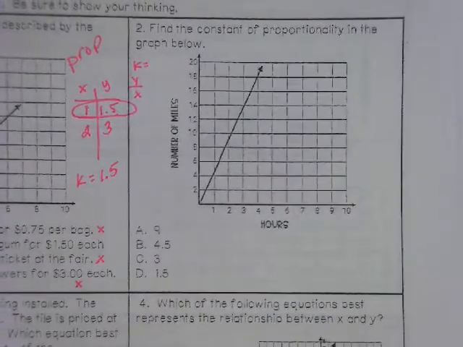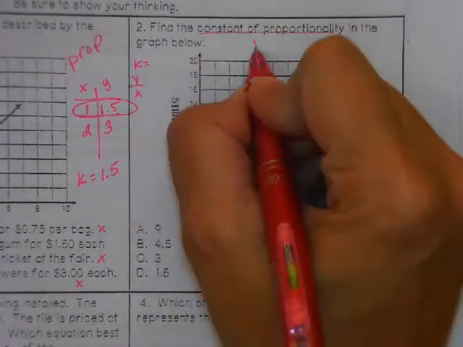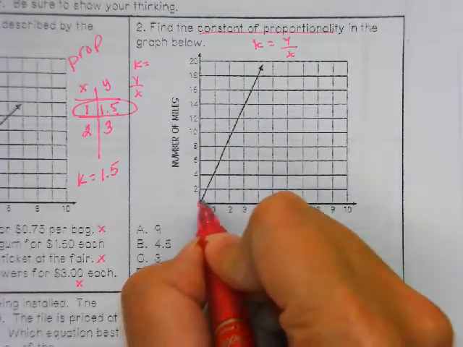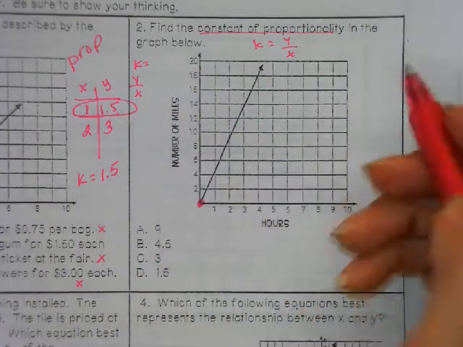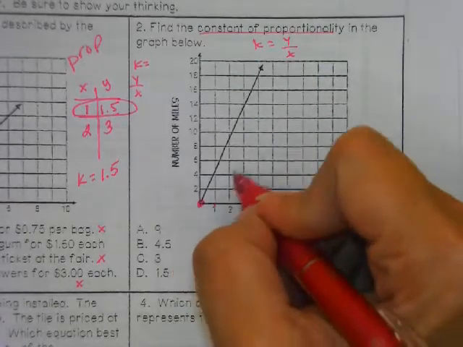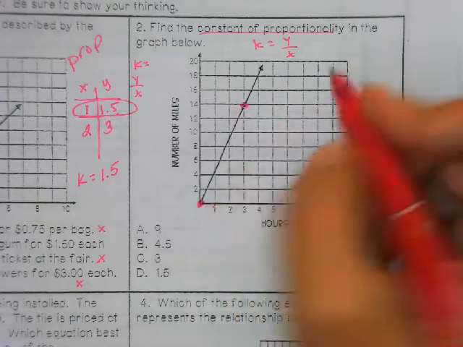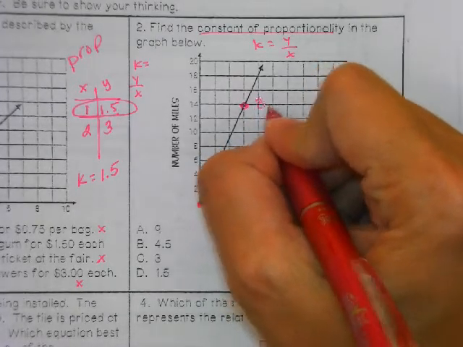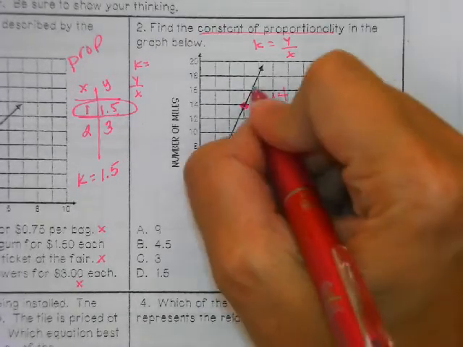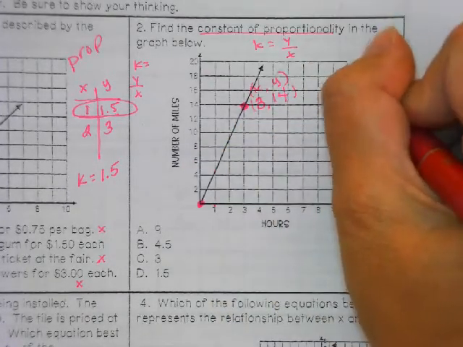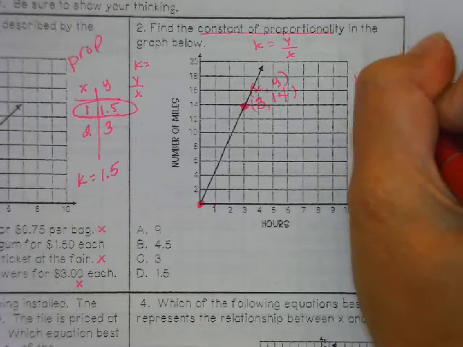Again, here we have a graph. Remember that constant of proportionality, k equals y over x. So again, it is proportional. That's the only time we can have the constant of proportionality. And I'm going to look for where this graph crosses a very nice point. So this is 3, 14. So remember, x is 3, y is 14. So if I'm going to make my ratio, 14 over 3.